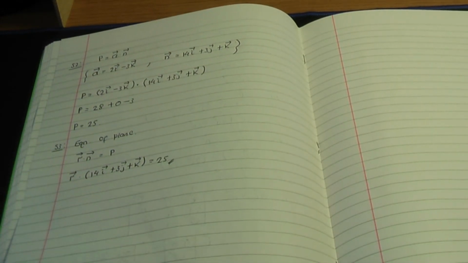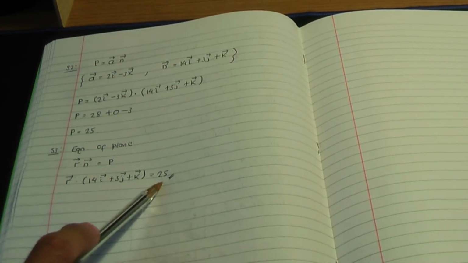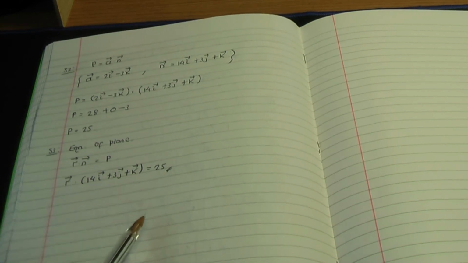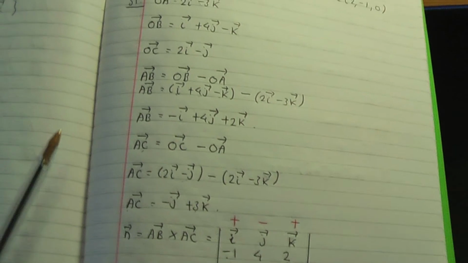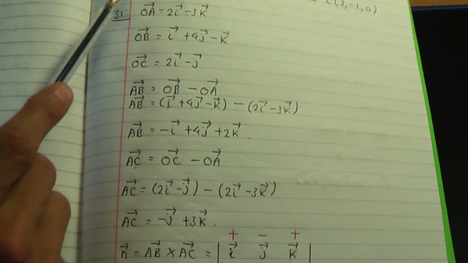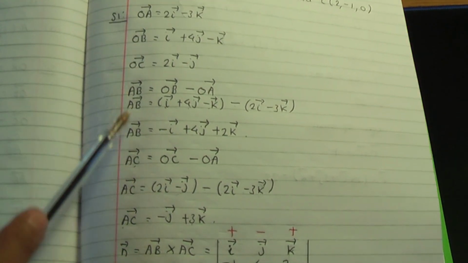Okay, so that completes this example, and that is the method to work out the equation of a plane containing, or formed by, 3 points.